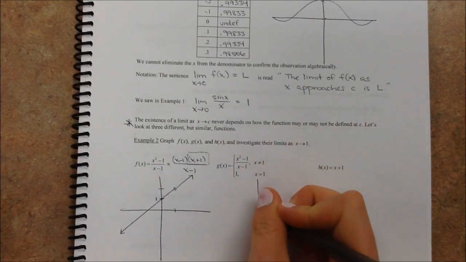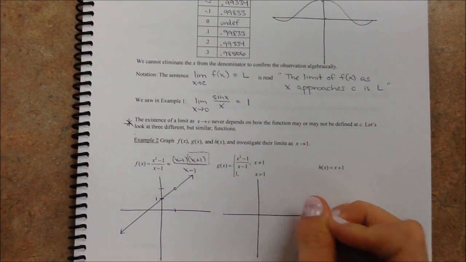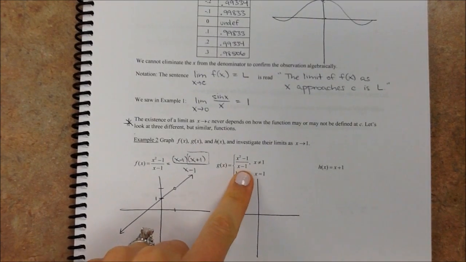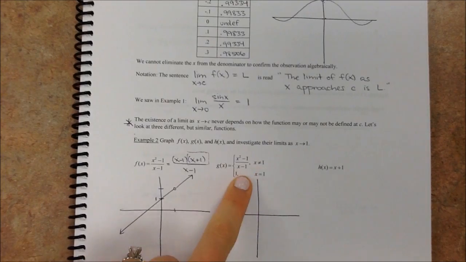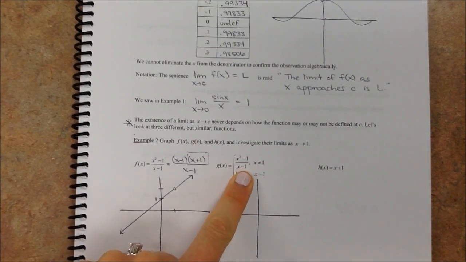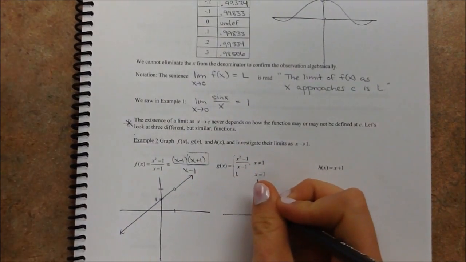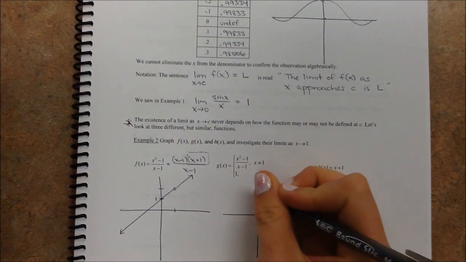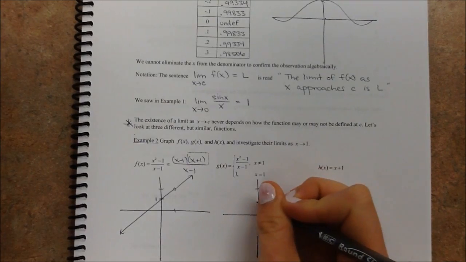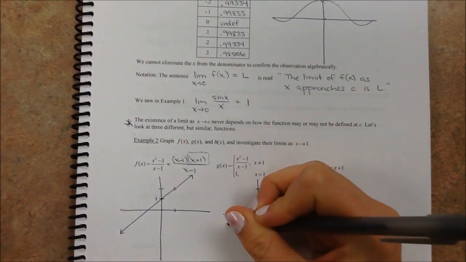Then our next function, g of x, looks just like this. The first part looks just like the function we just drew. For everything but 1, we're going to draw this, and so it actually looks just like this as well. So let's start there. For everything but 1, that means it's still going to have a hole right here, and still going to have a y-intercept right here.